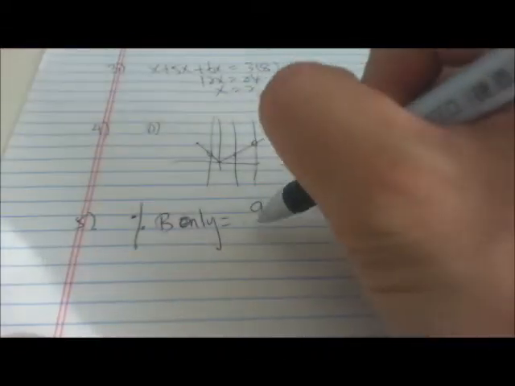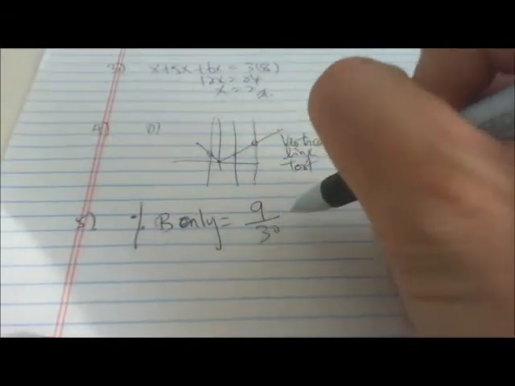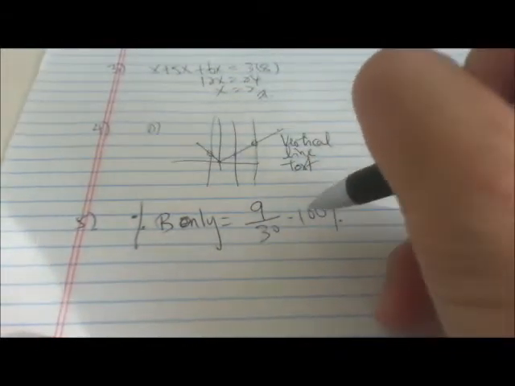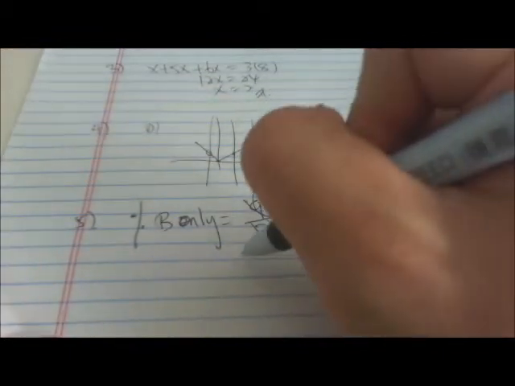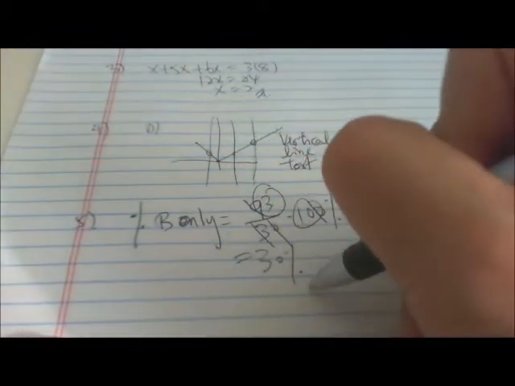Even though they give you the numbers, you don't need to worry, just see what they have. They have 30 science students. So the butterfly only will be 9 over the total of 30 students, times 100%. In this case, you cancel the 0 right away. 3 into 9 equals 3. 3 times 10 is 30%.